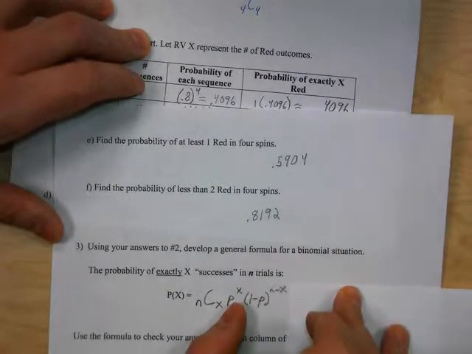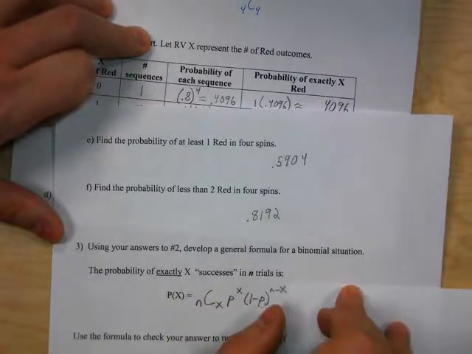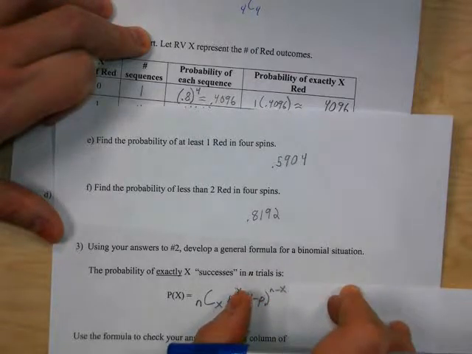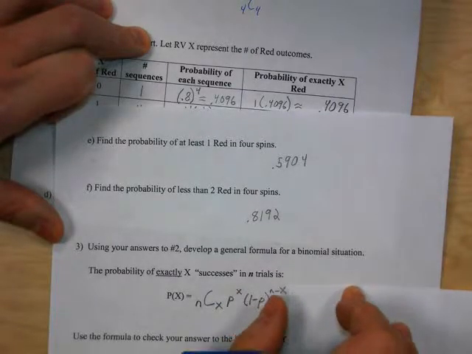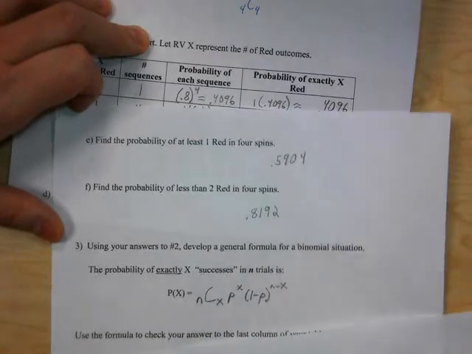So if x was 1, n is going to be 4 every time in this example. 4 minus 1 will give you 3. So we had 0.2 to the first, and then 0.8 to the 4 minus 1, or 0.8 to the third. So that is a formula for a binomial.